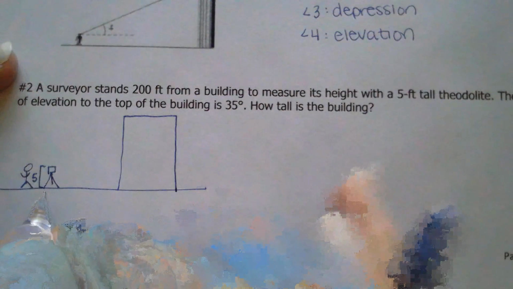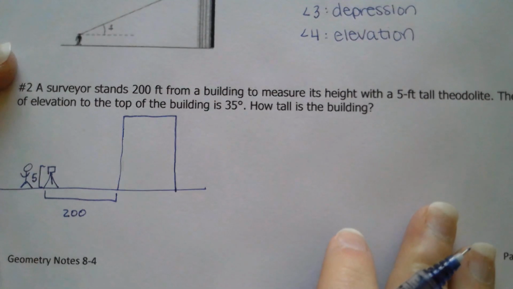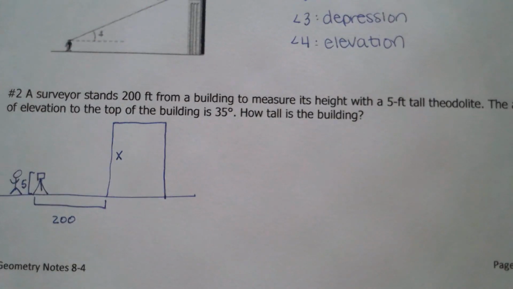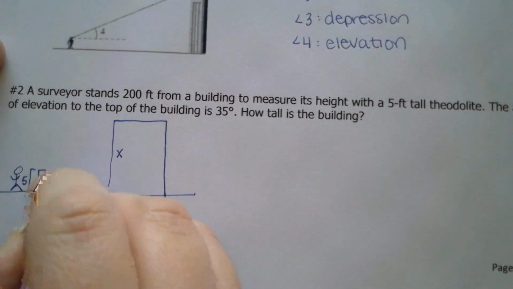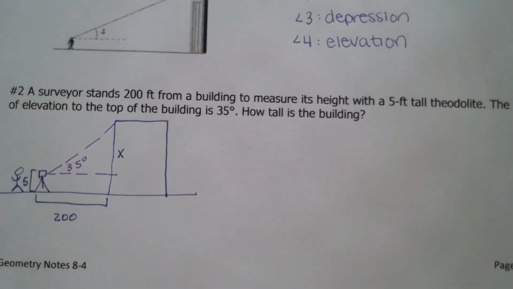The surveyor is 200 feet away, and then it says the angle of elevation is 35 degrees. How tall is the building? Okay, so again, here's that vocab of angle of elevation, which means that the theodolite is reading from its horizontal line of vision above to the top of the building, and that is 35 degrees. That's where that vocabulary is really going to come in handy: instead of just saying it creates a 35-degree angle, it's saying that it creates this angle of elevation.